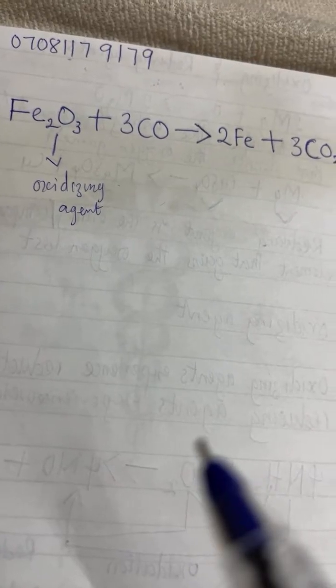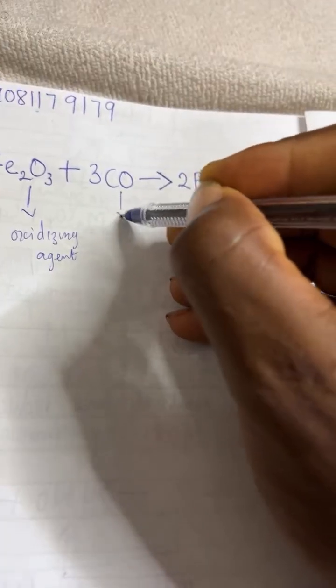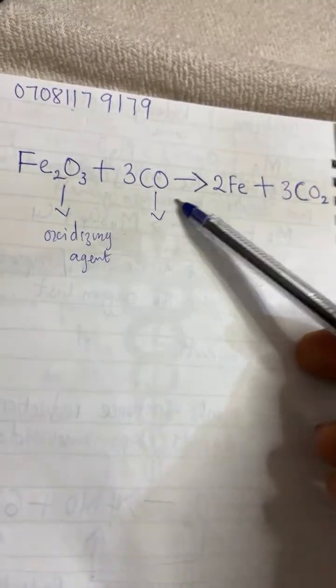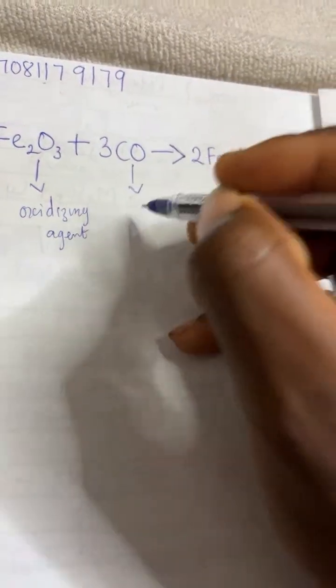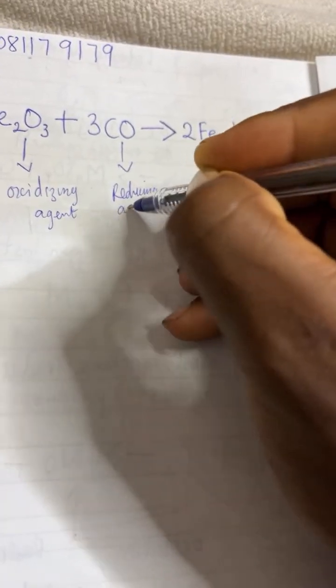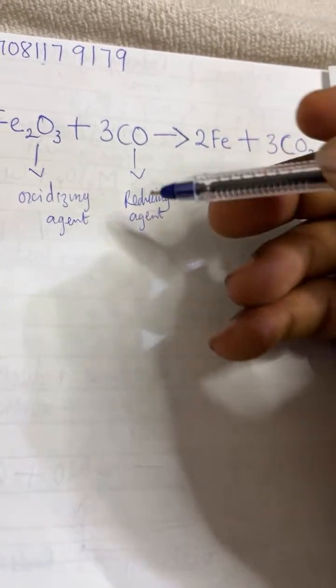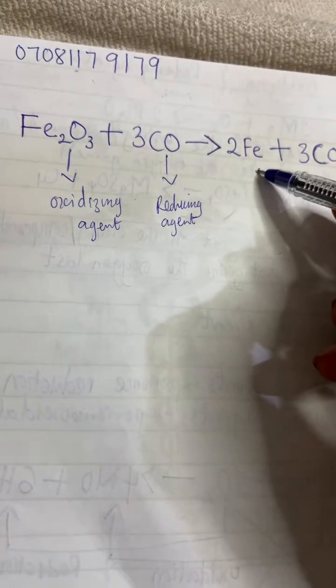So what is reduction? Reduction is the loss of oxygen. So the one that gains the oxygen that was lost is what we call the reducing agent. Here, our CO was the one that gained the oxygen. CO gained the oxygen that was lost and became CO2. So CO is the reducing agent, because CO reduced Fe2O3 to Fe.